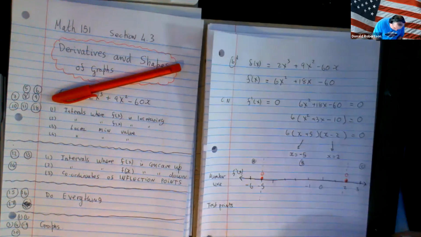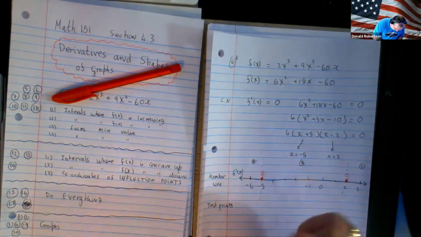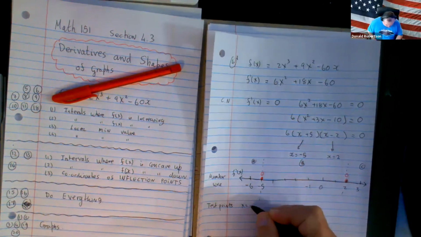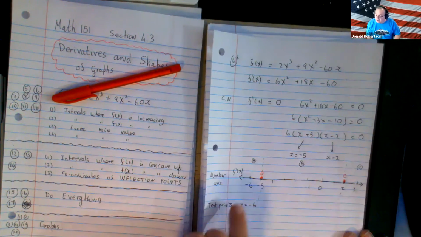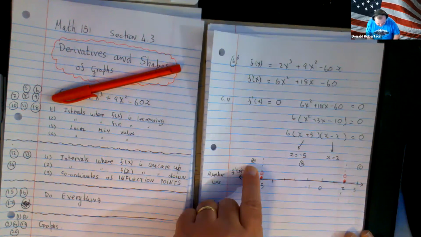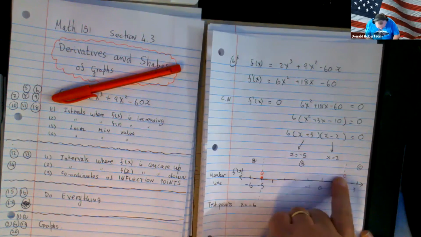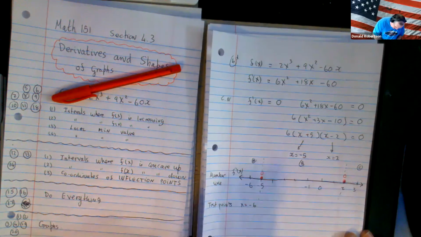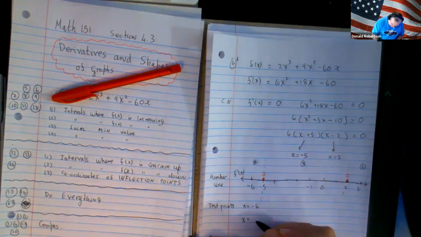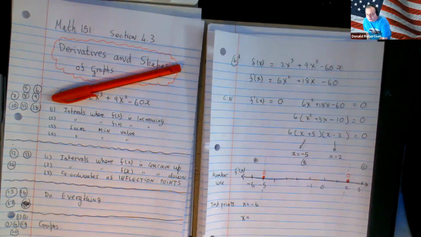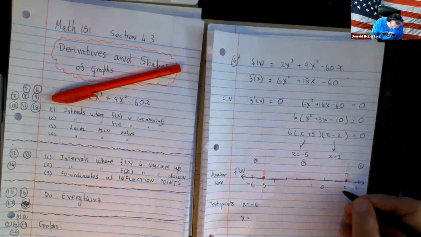Would you agree that x equals -6 would be a good test point for region A? You shouldn't need to guess who I'm going to pick for B. What x coordinate do you think I'm going to choose for B?